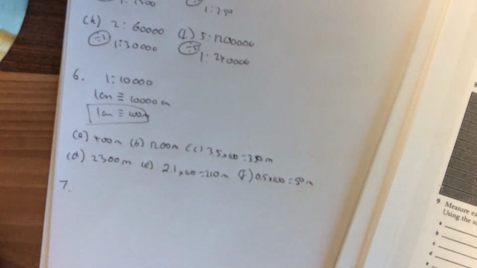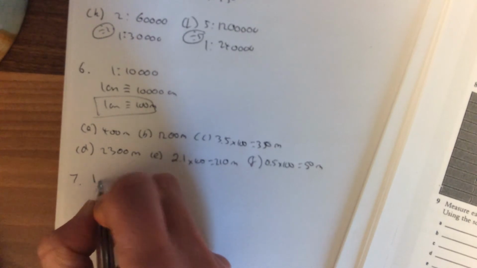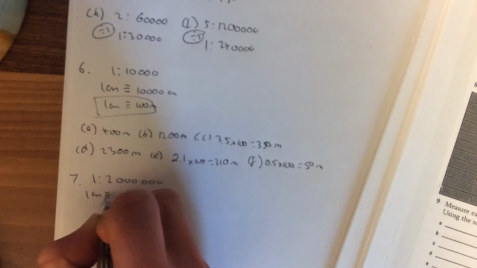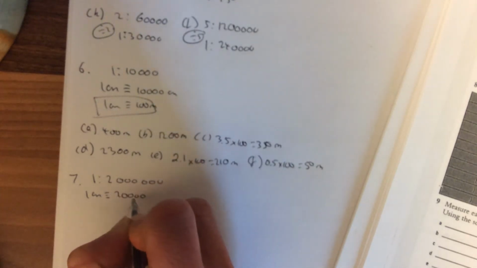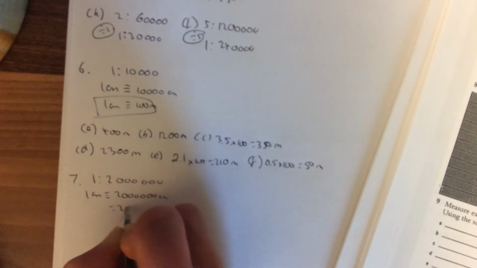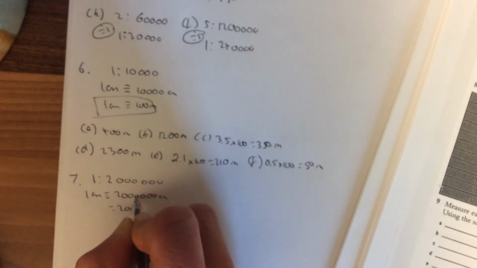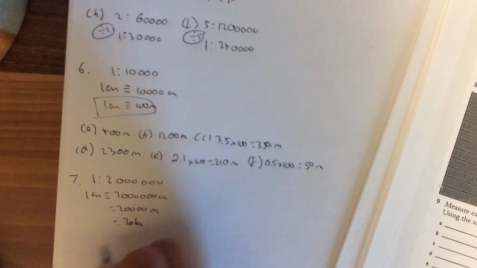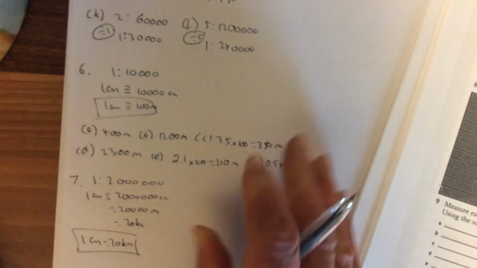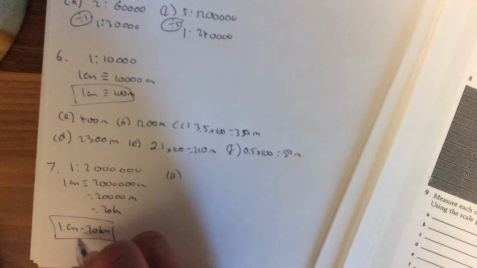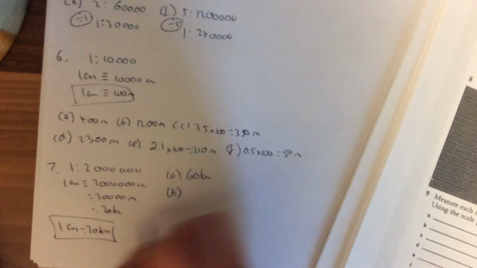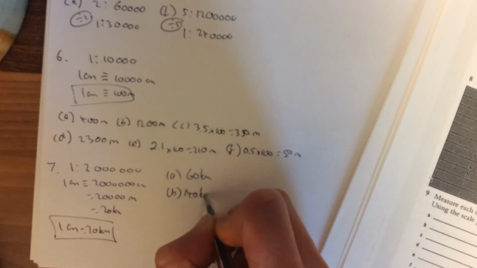Question 7 is a similar one. So you have got 1 to 2 million. So 1 centimetre stands for 2 million centimetres, which is the same as 20,000 in metres. Putting that into kilometres, 20 kilometres. So 1 centimetre equals 20 kilometres. Now I'll just answer the questions now. 3 centimetres is going to be 60 kilometres. Part B, 7 centimetres, 7 times 20, 140 kilometres.